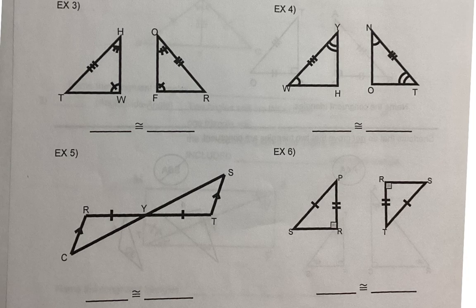All right, triangle CRY, or cry, is congruent to triangle STY. So if you flip these over horizontally and then vertically, you'll have identical triangles. So we see that angle C and S are corresponding, angle R and T are corresponding, and angle Y, because they're vertical angles, and we know vertical angles are congruent, they're congruent. And then we have triangle RPS congruent to triangle RTS.